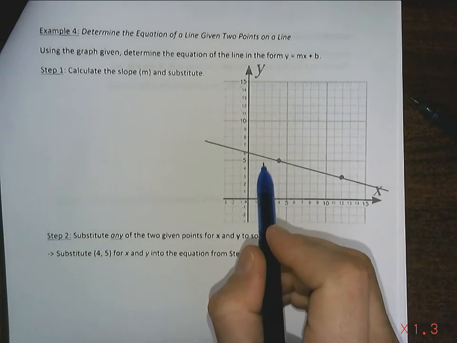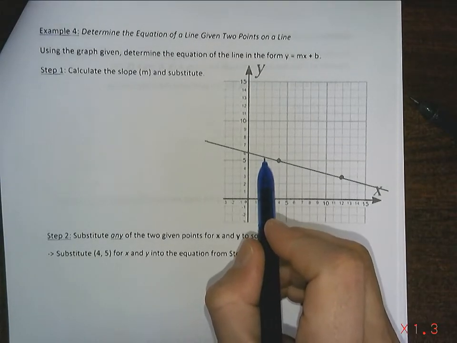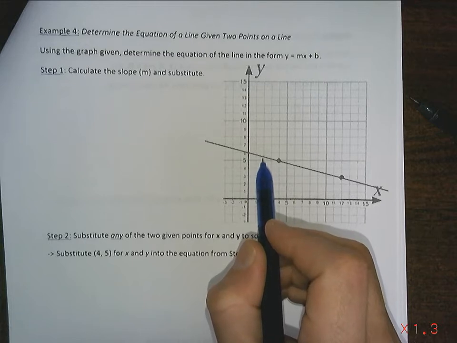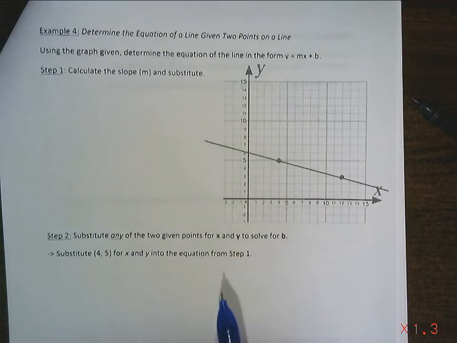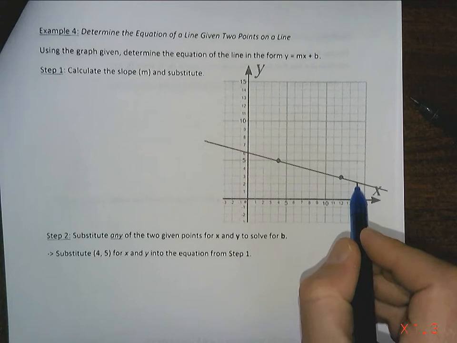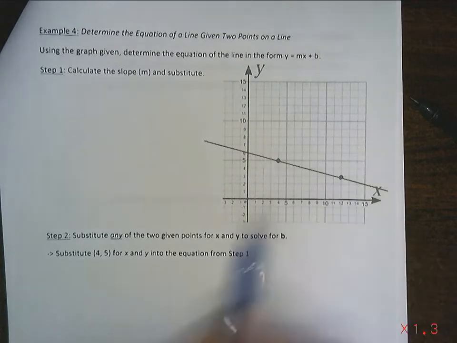Please pick good points. Notice this is a bad point to pick because it's in between the lines. You don't really know what the coordinates are. Notice this would also be a bad point to pick. Okay, so you need to pick points that work out well.